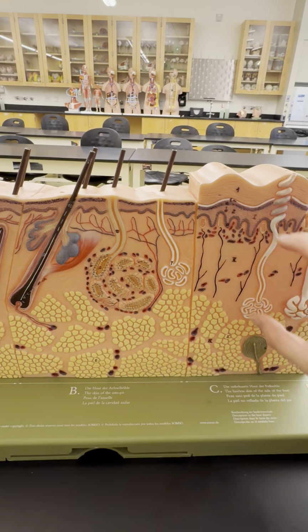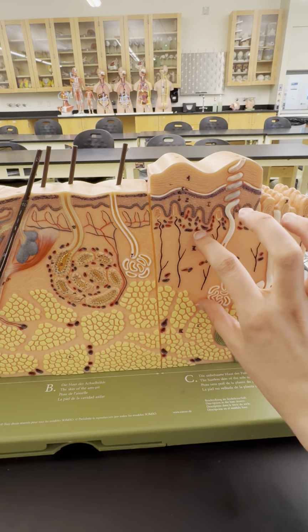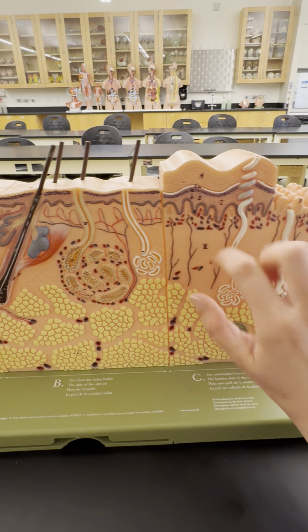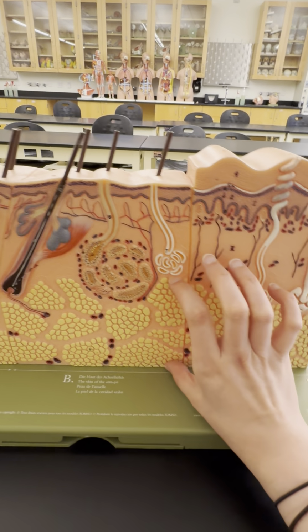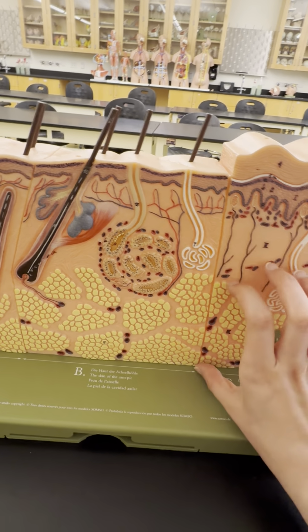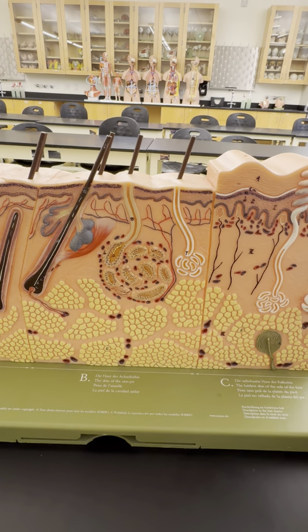And then we have the reticular region, which is below there up till we get to the hypodermis or subcutaneous layer. So this here is the reticular region, labeled 2. This layer here with all this adipose fat tissue is the hypodermis, also known as the subcutaneous layer.